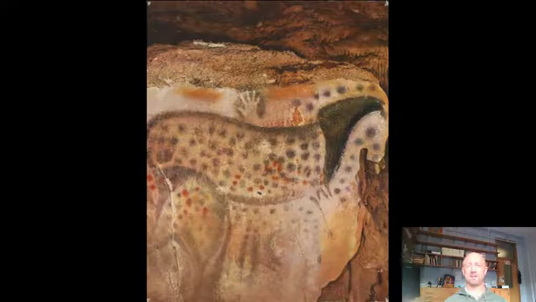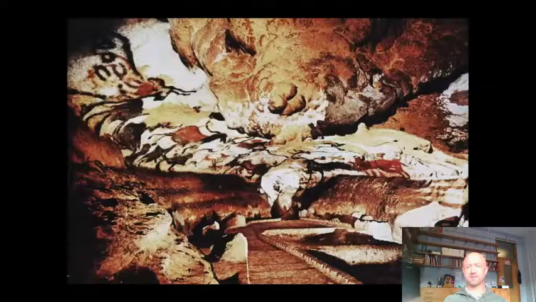The images on the walls range from horses to bison to various felines to woolly mammoths, all different types of animals. And only some of these animals are associated with the prey of the humans that created these cave paintings. So let's look at a couple of these.